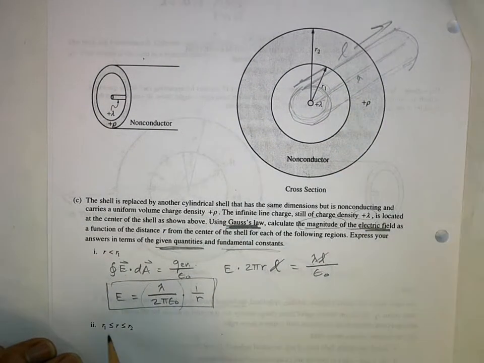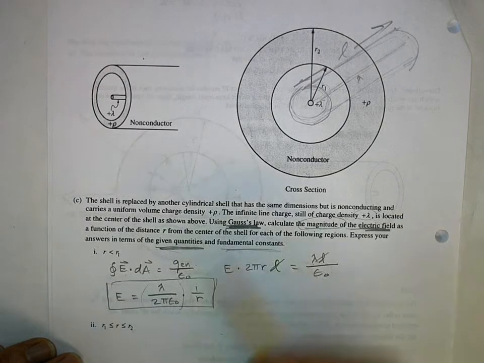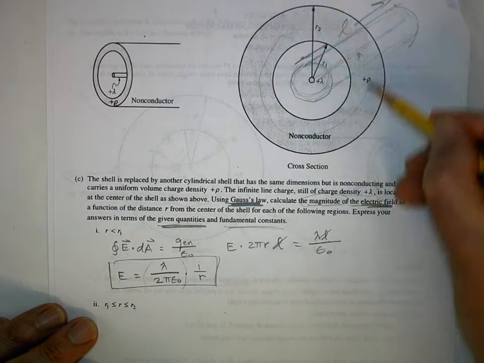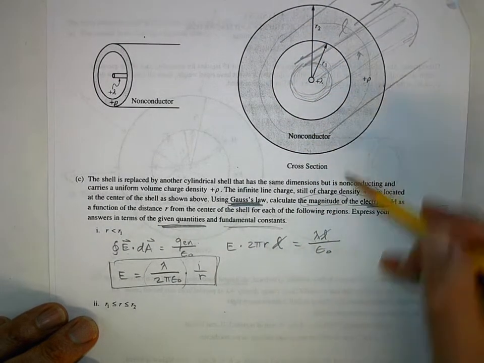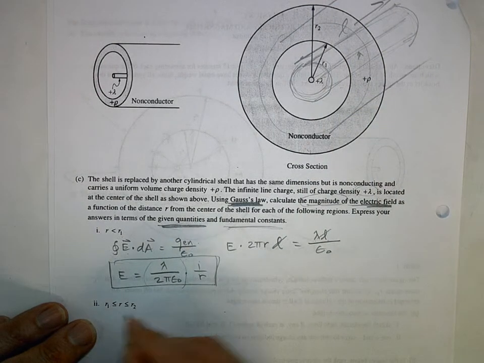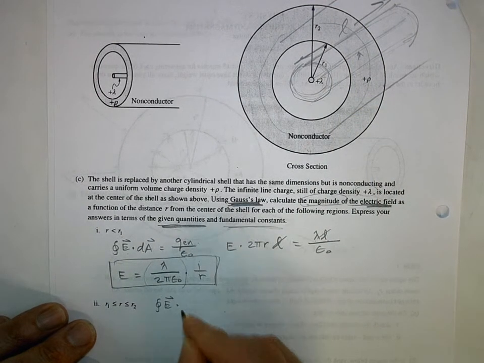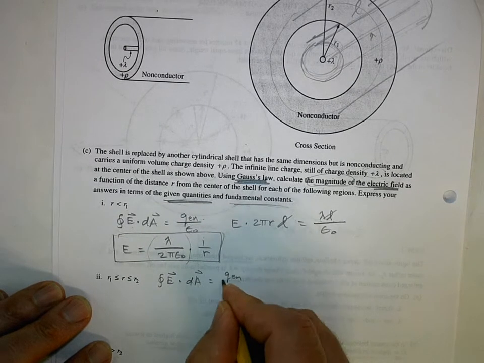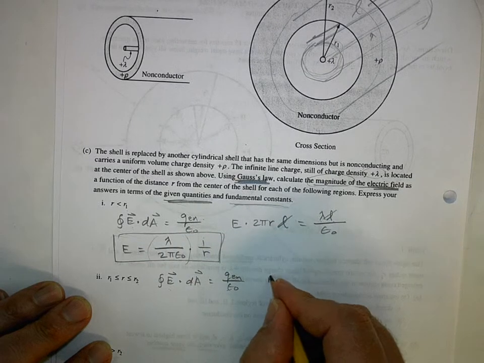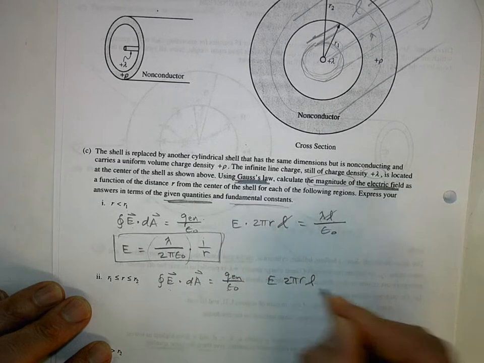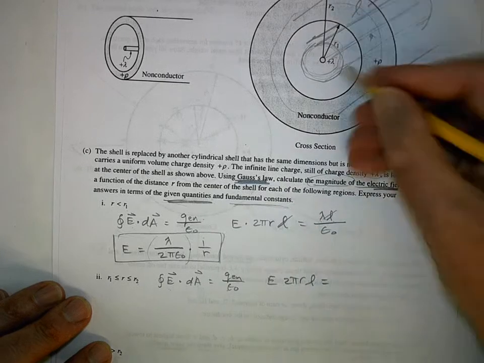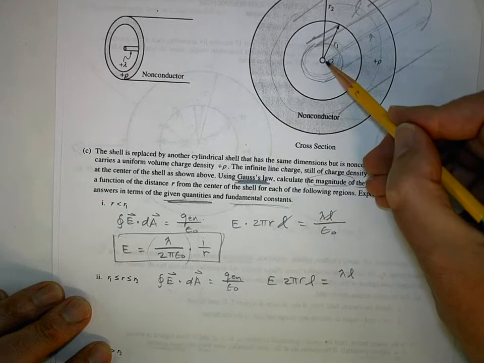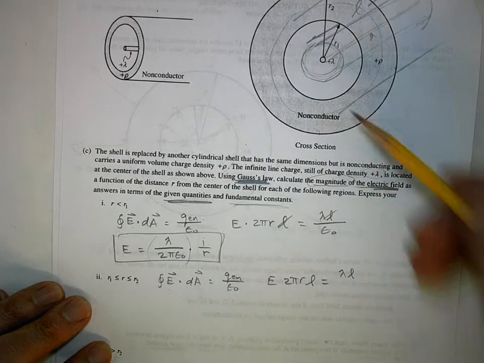Now, what if we're between R1 and R2, like in here? Well, now if I draw a Gaussian surface for this guy, now how much charge is enclosed by that Gaussian surface? So I'll just, to be complete, write charge enclosed over epsilon naught. So this is just the same thing, E 2 pi rL. That's the surface area of my Gaussian cylinder. But how much charge is enclosed? Well, we still have lambda L. We still have the charge in there, but now we've got the fraction of this area.